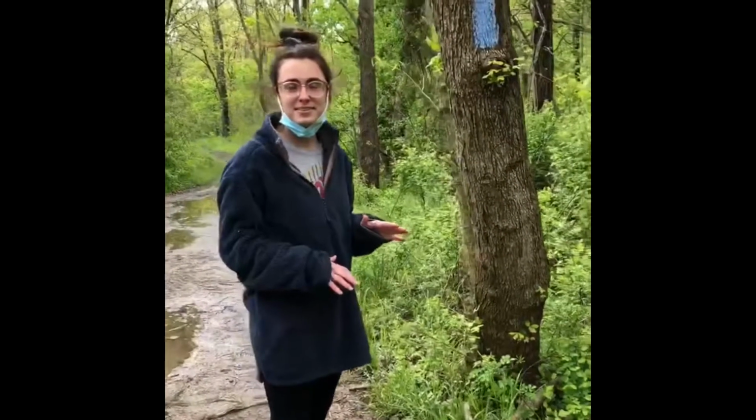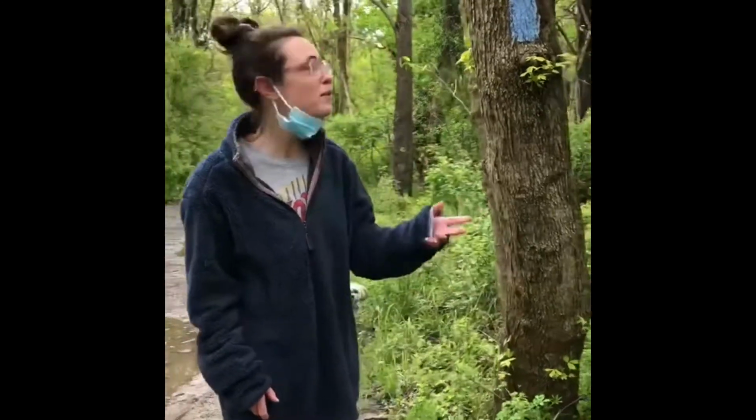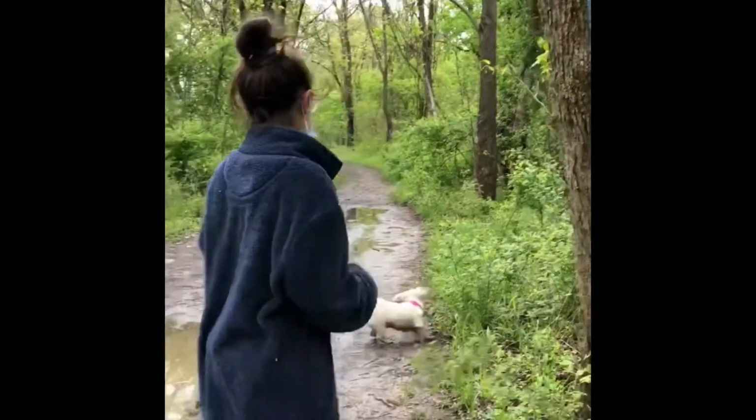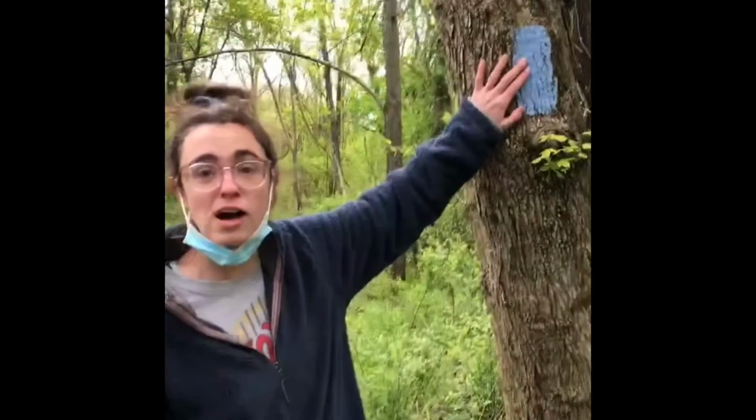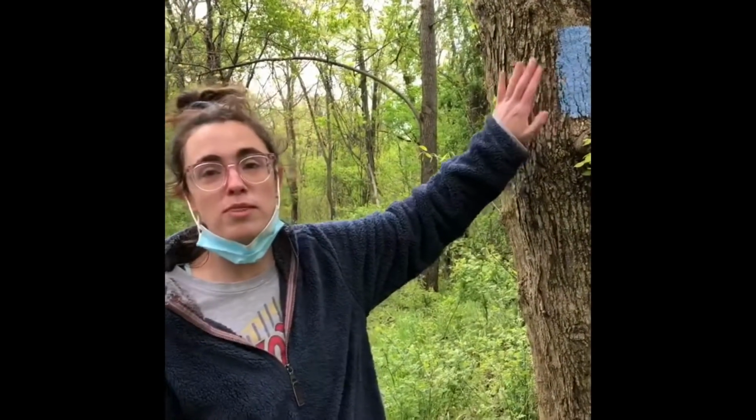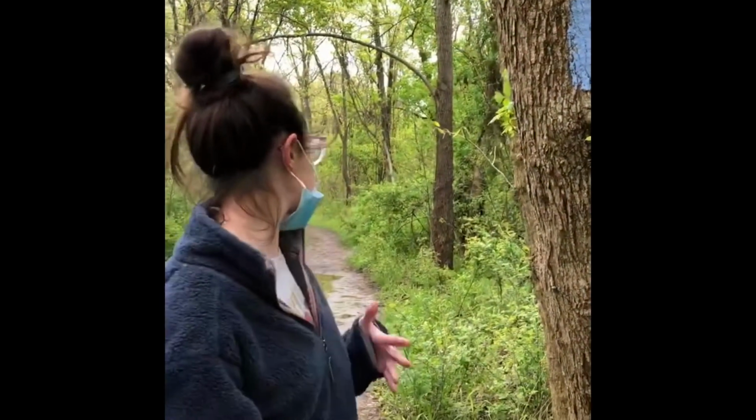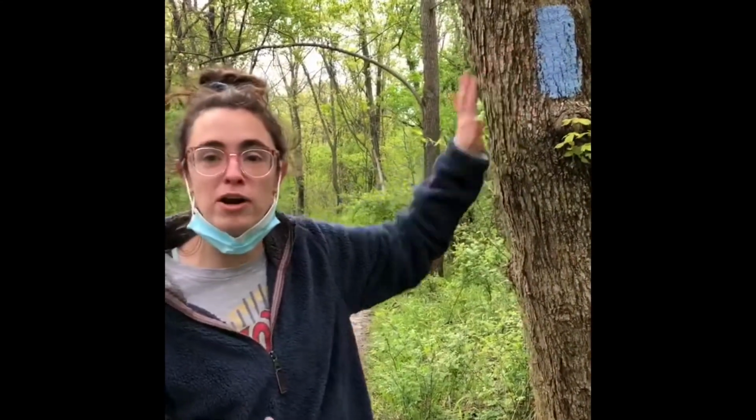We have Kelly dropping some facts for ya. Hello, everyone. So here we are walking along this trail and we see these blue marks on the trees. So this means we are on the blue trail. So if you're trying to find your way back, you just keep looking for the blue marks and it'll lead you home.